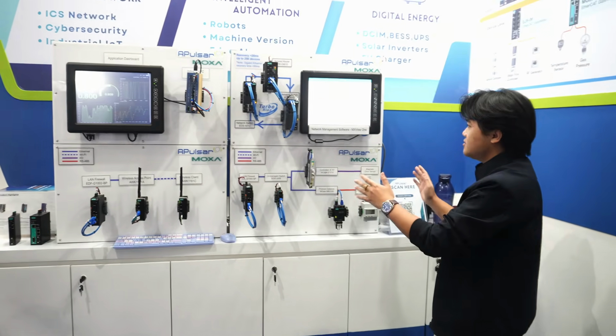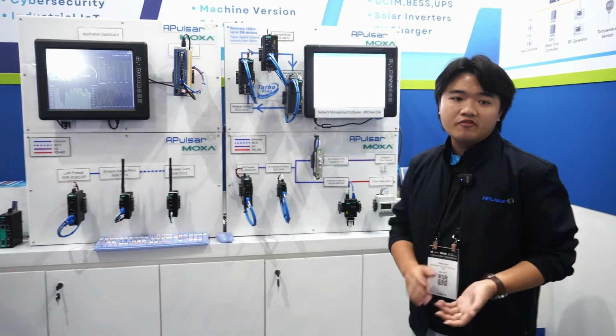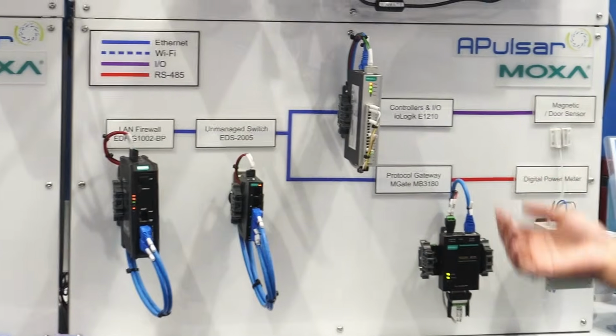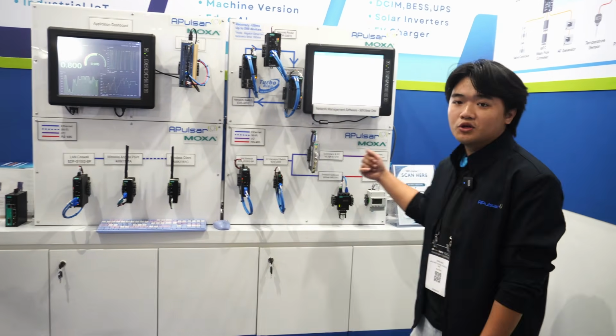And on the right side, we are doing some data collection for different machines. Inside the factory, there are a lot of different machines. Different machines use different protocols. If they speak different languages, then you need a translator. The translator is our protocol converter.